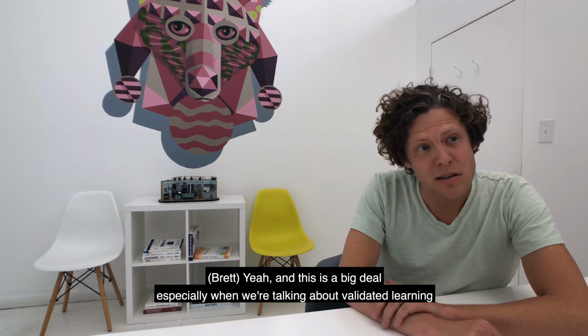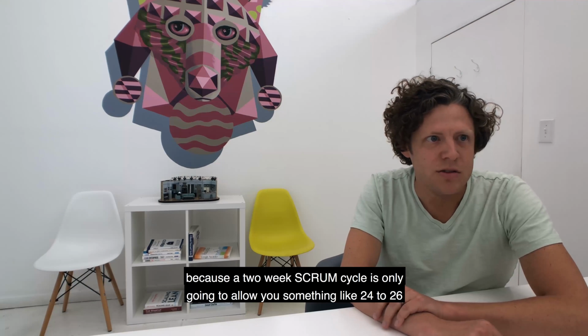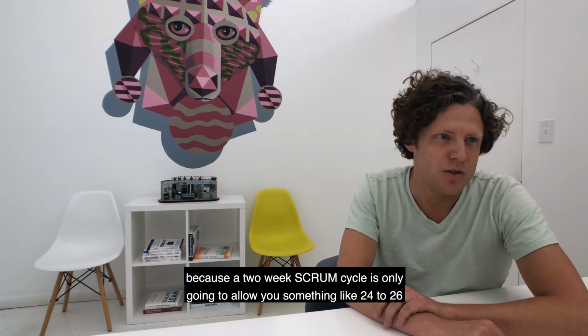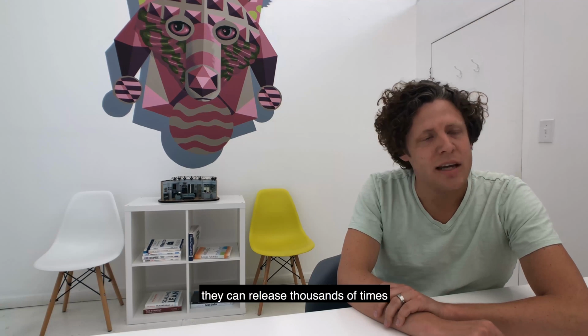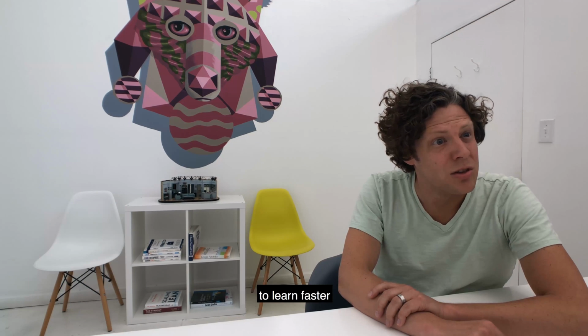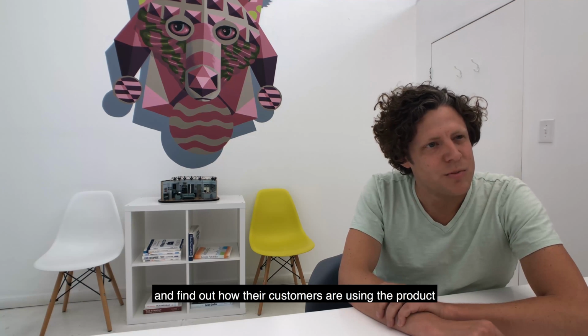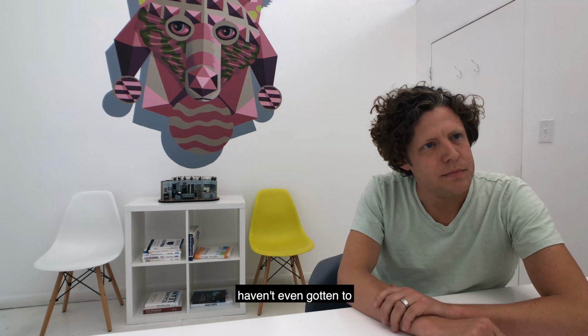Yeah, and this is a big deal, especially when we're talking about validated learning, because a 2-week Scrum cycle is only going to allow you something like 24 to 26 real deployments a year. But a CI/CD team, they can release thousands of times. This gives a lot of ammunition to the product team to learn faster and find out how their customers are using the product. There are a lot of teams who haven't even gotten to running Scrum effectively.